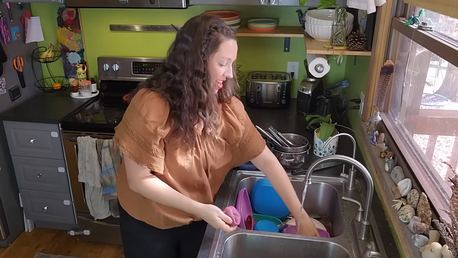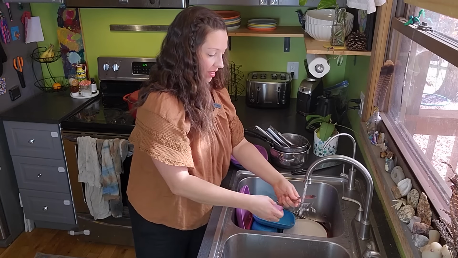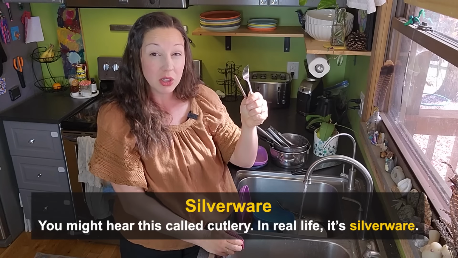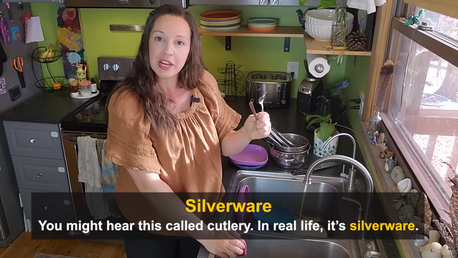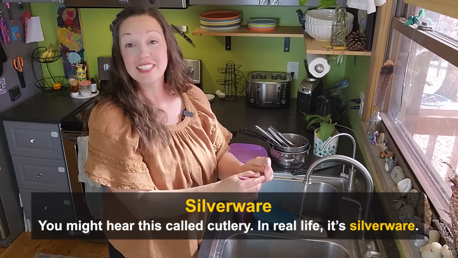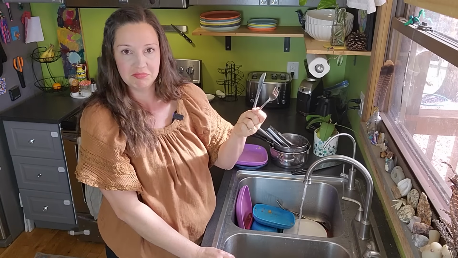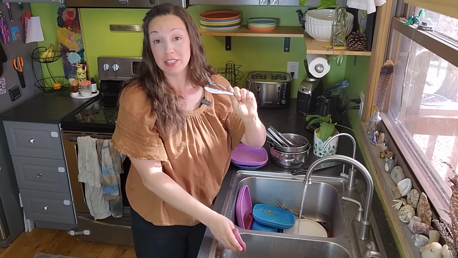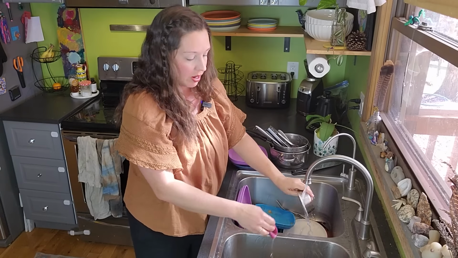All right, I'm gonna try to just get a little bit of this debris off of these plates, set them here. Here we have some cute kids silverware. So you might hear this called cutlery. In real life, I have never heard someone say cutlery. It's silverware. It is not made of silver. It is just metal. But we still call it silverware. So anything that you use to eat at the table is silverware.